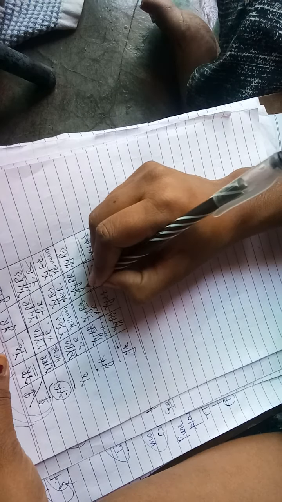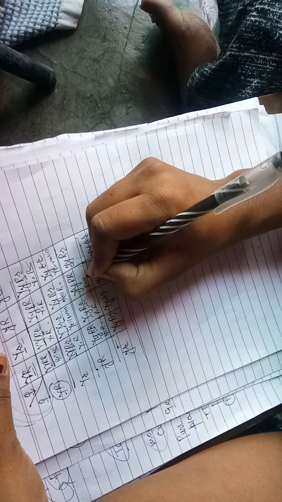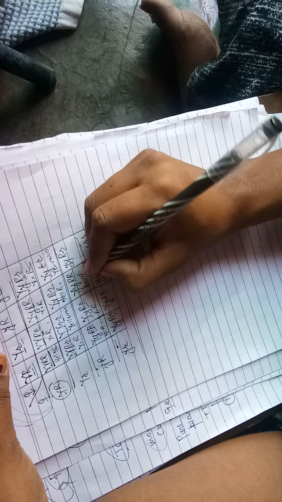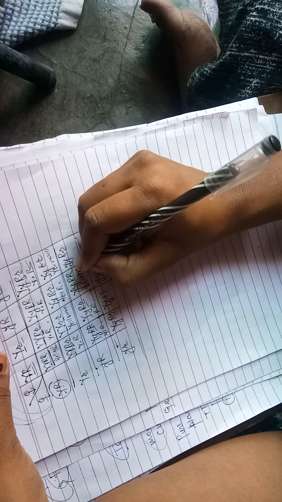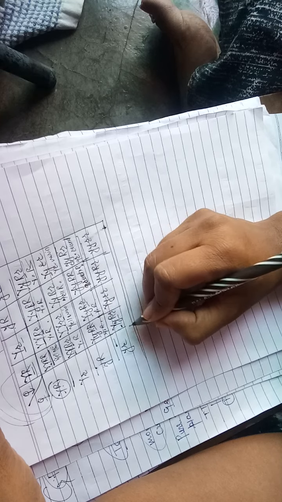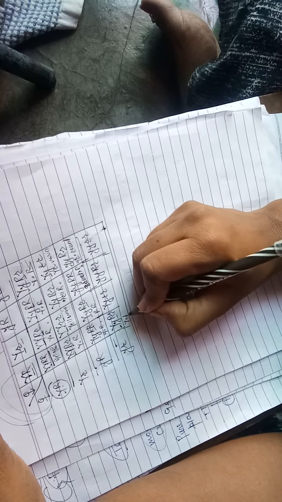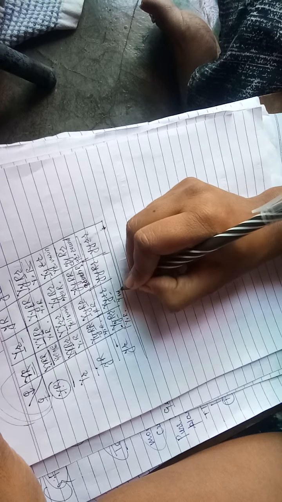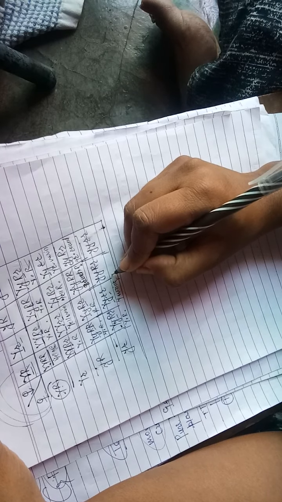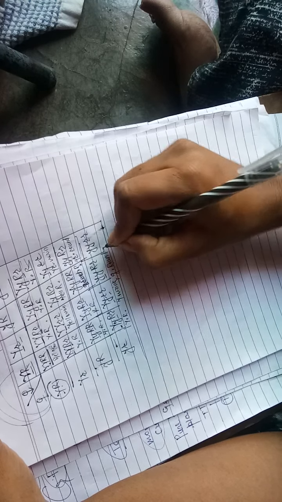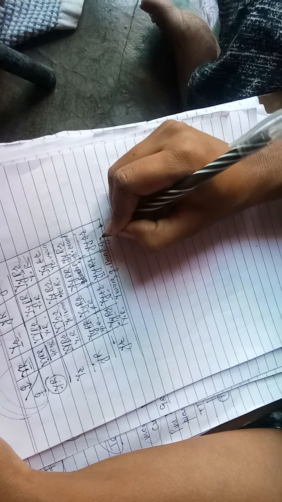Small y refers to green, capital R refers to round, so green round. Capital R is there, so we took round. If there is capital Y, capital R, it is yellow round. Capital Y, small r, yellow wrinkled. Small y, green, round, and this one is called green wrinkled.